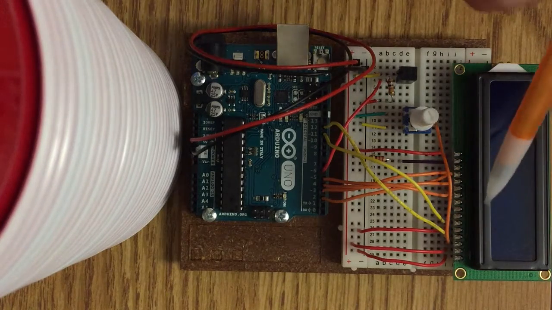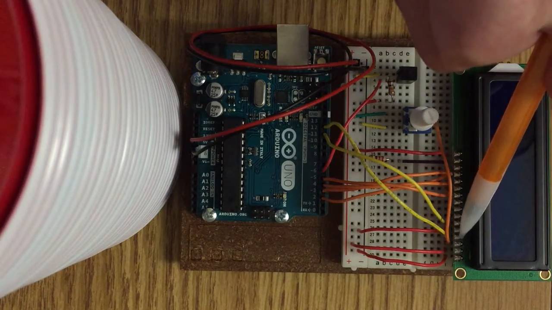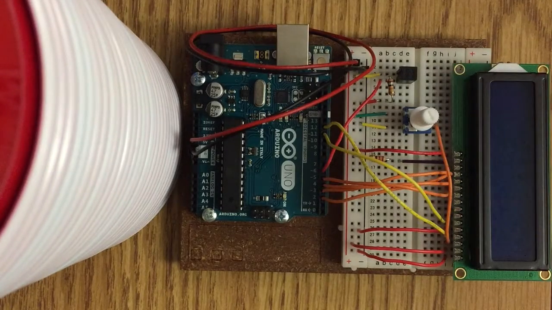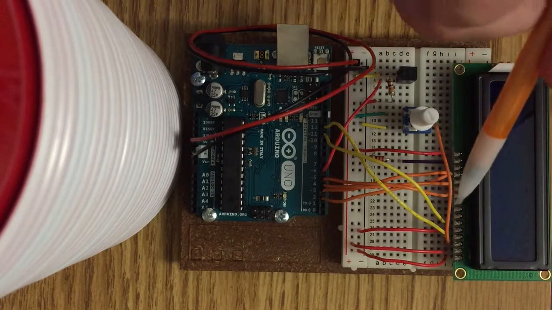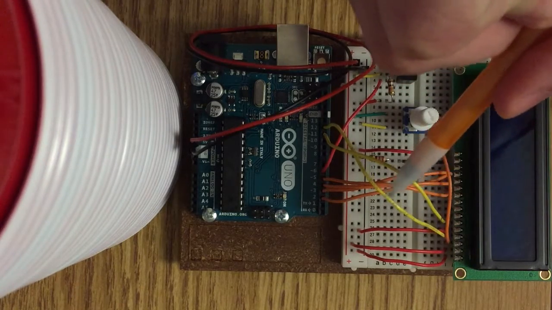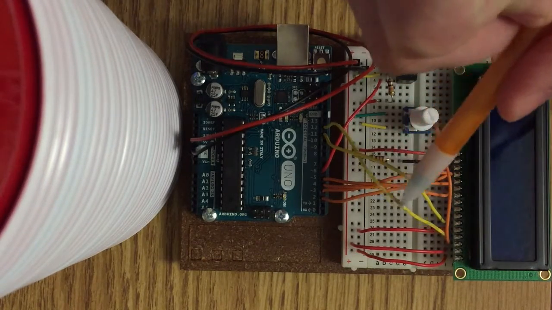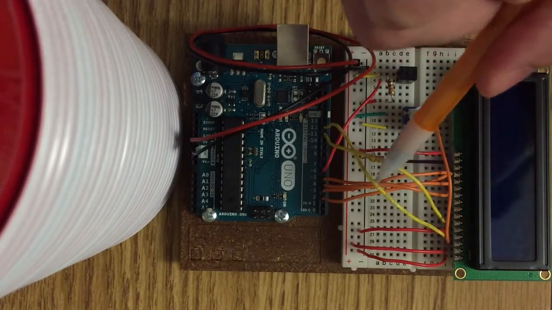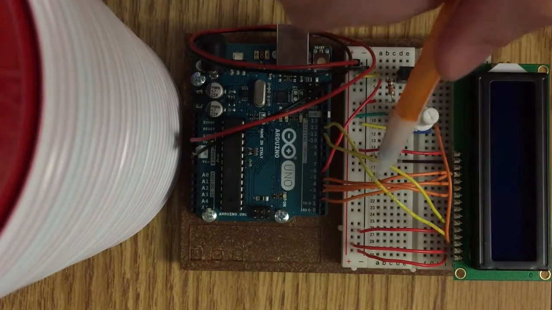And then LCD pin 4, which is the RS pin or the register select pin, controls where the characters will appear on the screen. That's connected by this yellow wire here. If you can see the black letters on it, it's connected into digital pin 12.